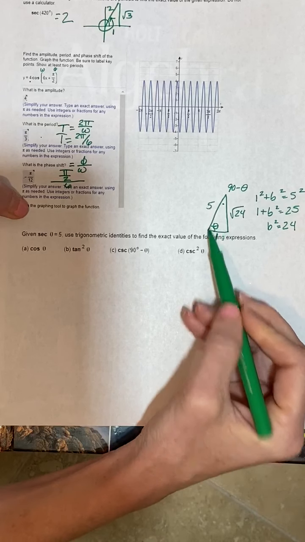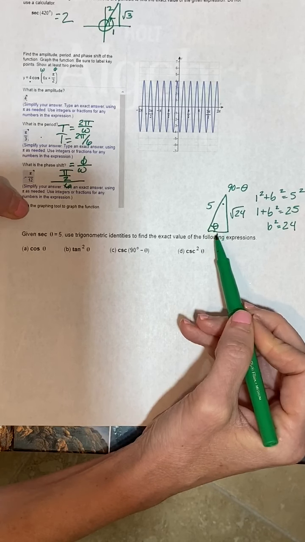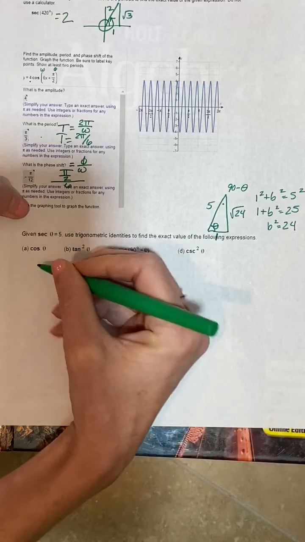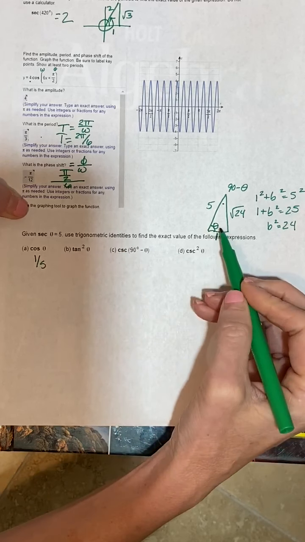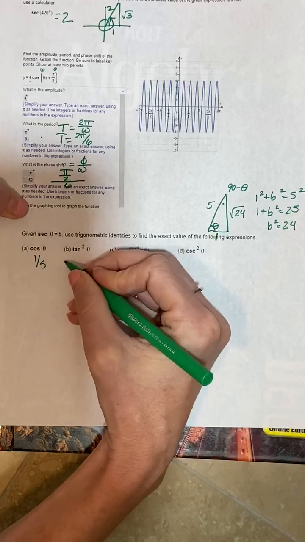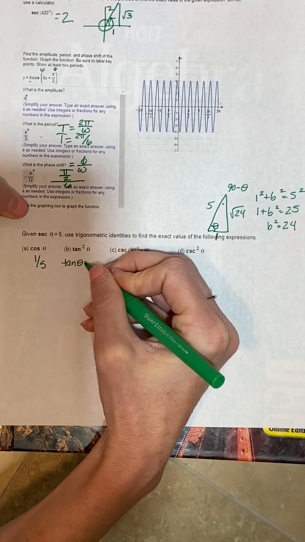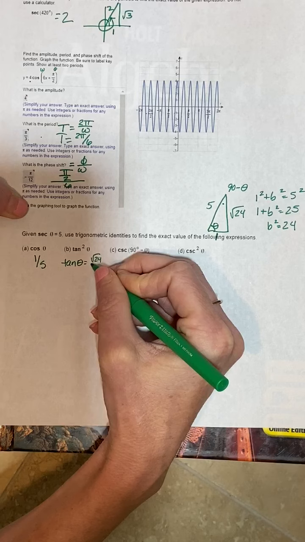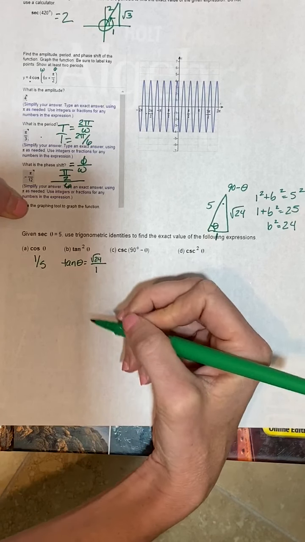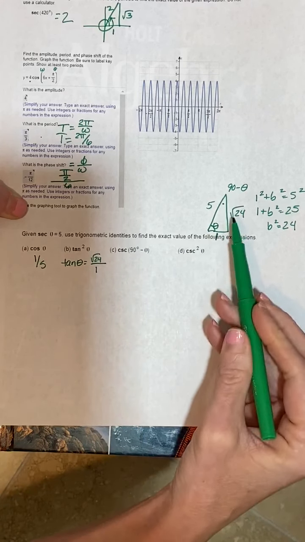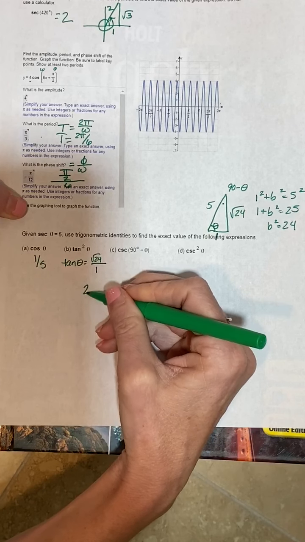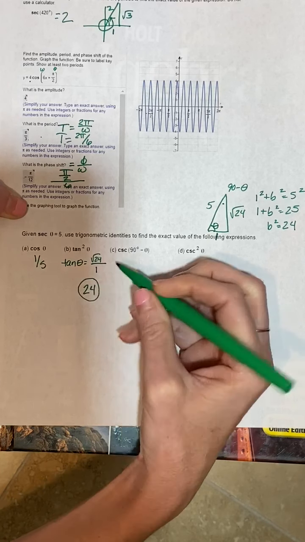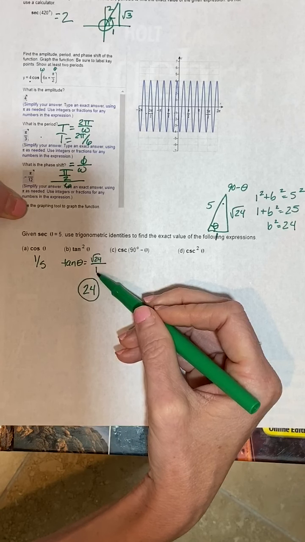Okay, so first thing, cosine of theta. Well, if my secant is 5, what is my cosine? The opposite of my secant, so 1 over 5. That one's nice and easy. My tangent squared of theta. Well, my tangent of theta is the square root of 24 over 1. But if I square it, that's why I said don't simplify it, it just becomes 24. Because this gets squared, this gets squared.